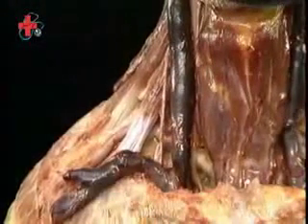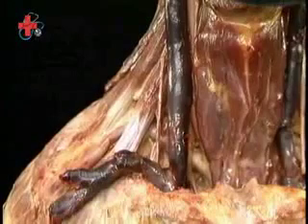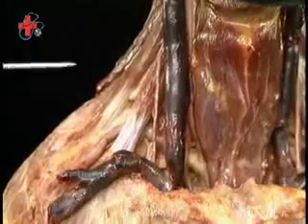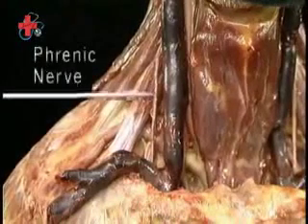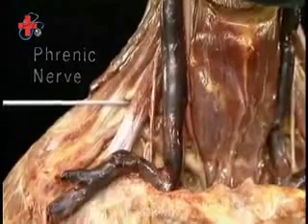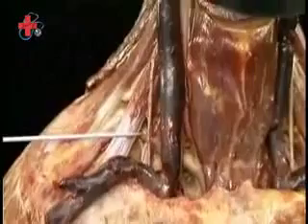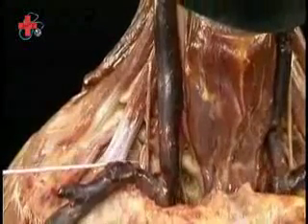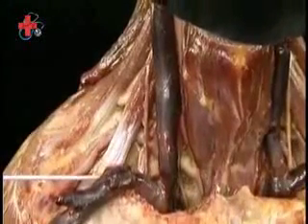In this dissection, the clavicles and the sternocleidomastoid muscles have been removed. Here's the phrenic nerve. It runs down on the front of the anterior scalene muscle and passes in front of the subclavian artery and behind the subclavian vein.